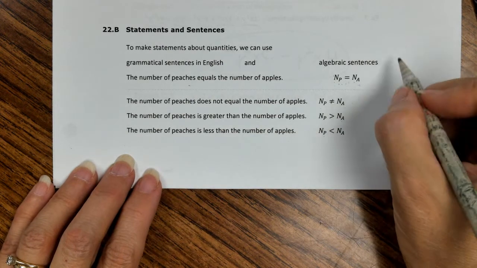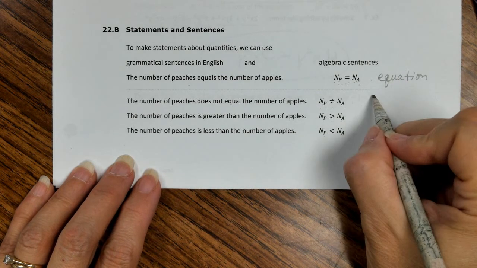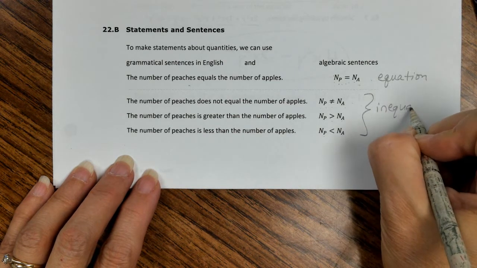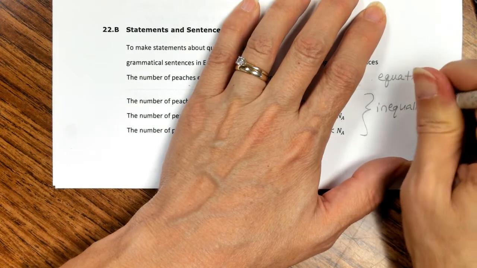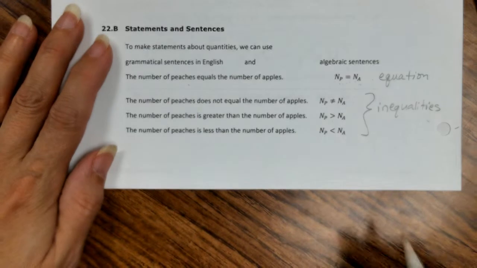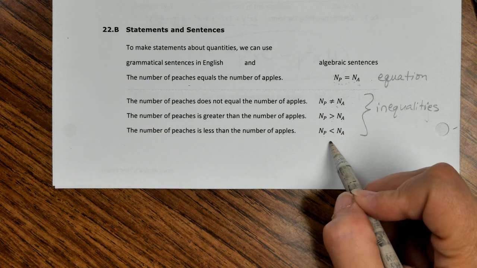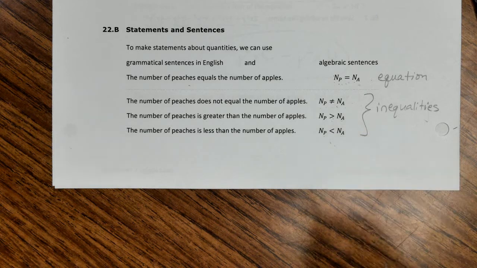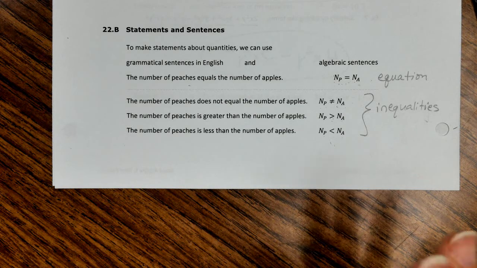This first one is called an equation because it has an equal sign. All the rest of these are inequalities. I should have made that plural because it's for all of them. Each of them is an inequality. They are all inequalities because they're saying not equal in one way or another. That literally says not equal, and if it's greater, it's not equal, and if it's less, it's not equal. We will do more with translating from English into math later, but for now, that's it.